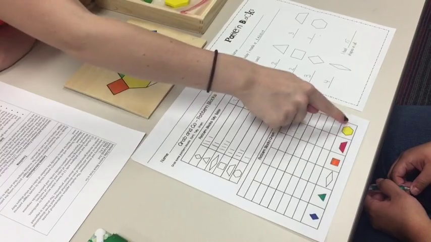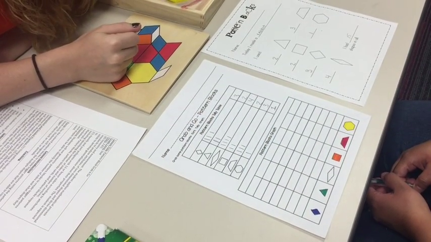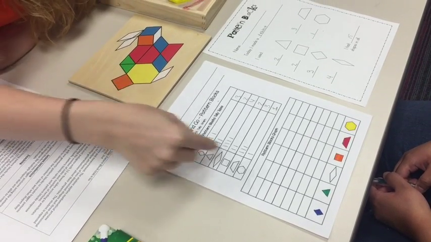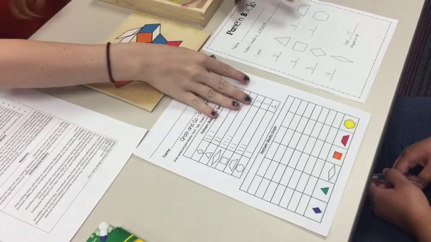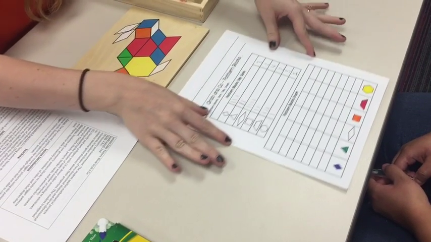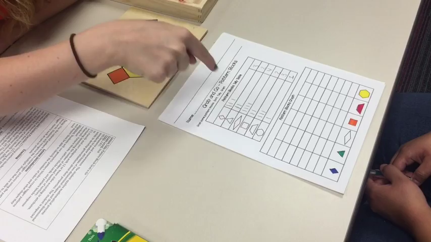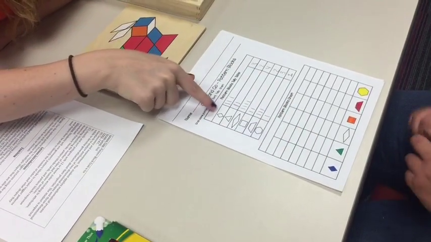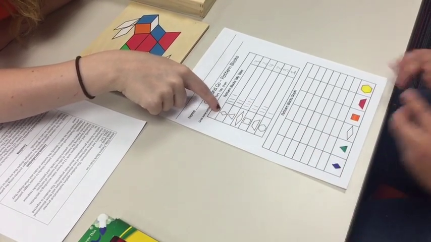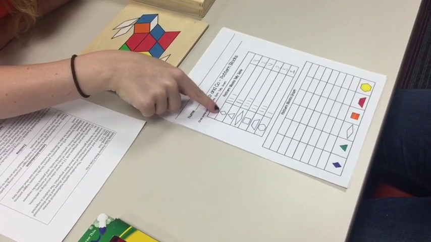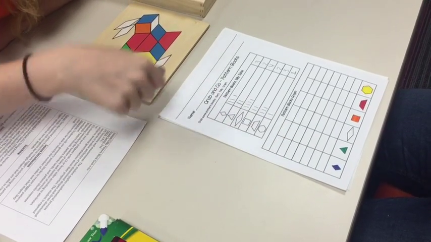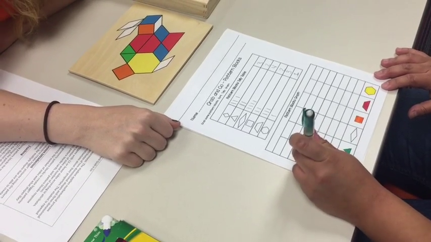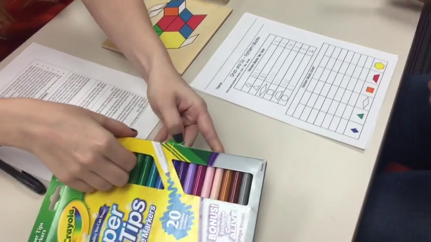Now, you see the shapes are here. They're in colors, but now we're going to make a bar graph. So using this information that you just recorded, you don't need this one anymore. You just transferred your information. Using the information you got, you're going to color in these boxes how many. So how many did you use for the rhombus? 3. Okay, so how many boxes would you color here? Not counting this one. Not counting that one. 1, 2, 3. Good job. So let's get the color of the rhombus, which was the blue.